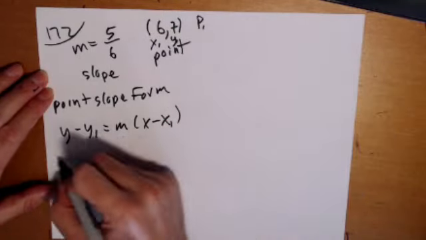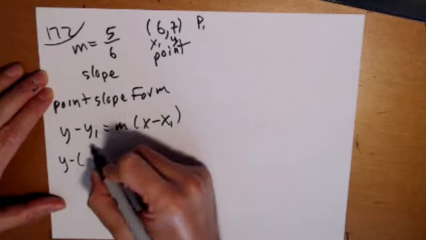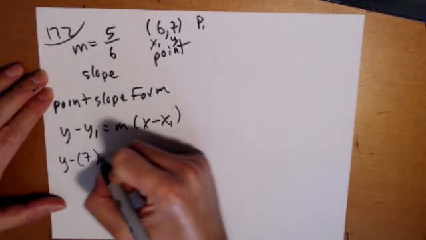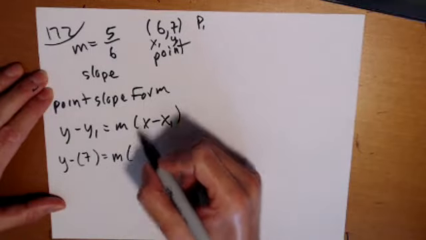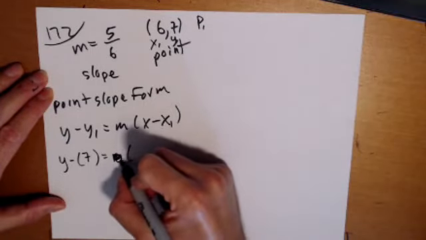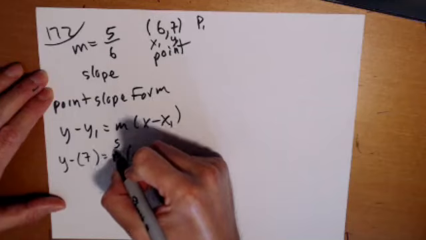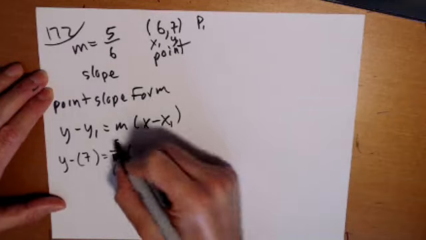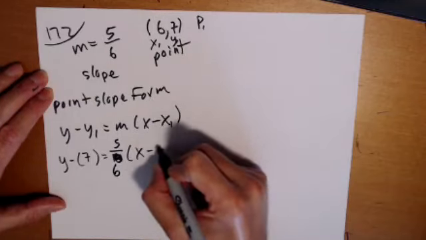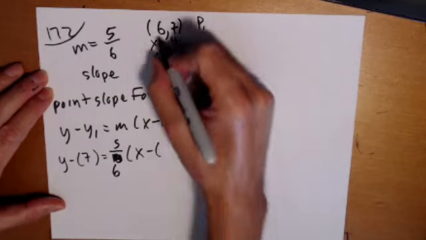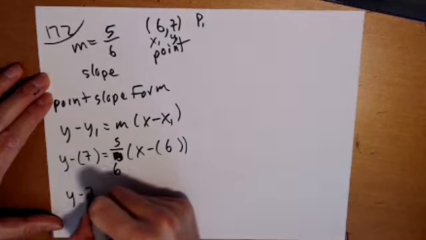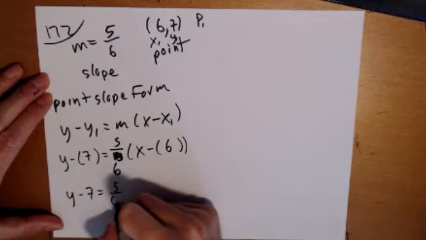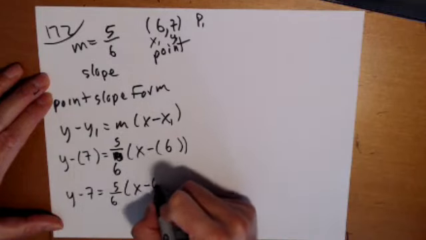So when I plug things in, y minus, what was the y1? 7, equals m. What was m? Darn it, m was 5/6. Put a 5/6 right there. x minus, and then what was x1? 6. Okay. So y minus 7 equals 5/6 times x minus 6.